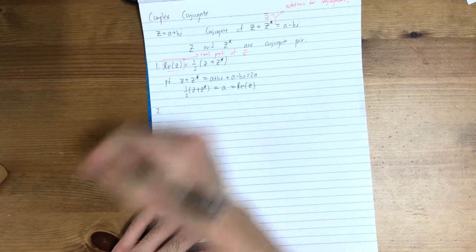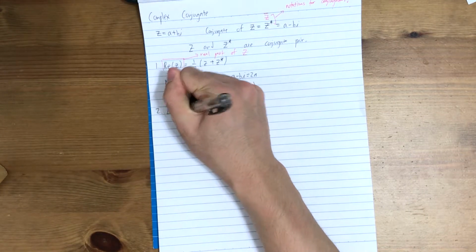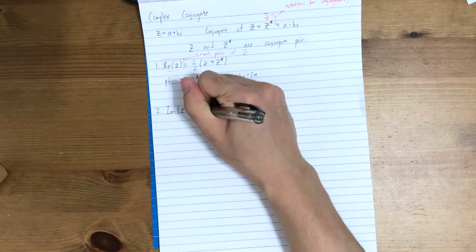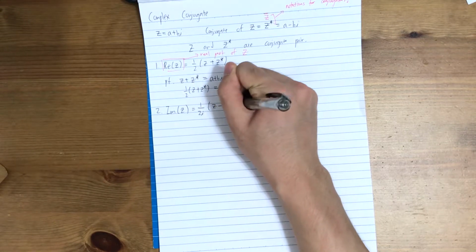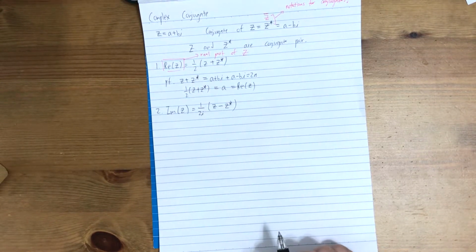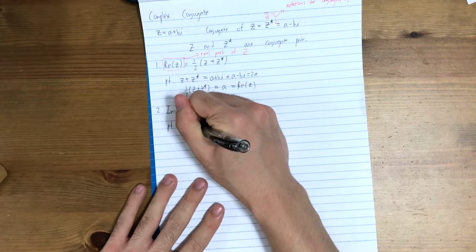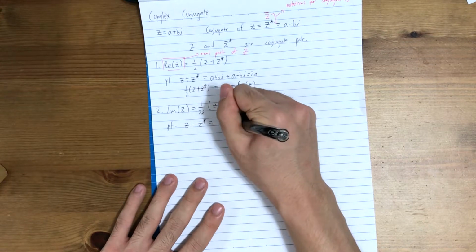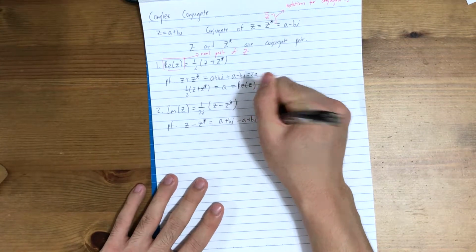Second thing, what if we want the imaginary part? Then we can simply do a similar thing. This is how we can find the imaginary part directly. And again, the proof is very simple. z minus z star would be a plus bi minus a minus bi.